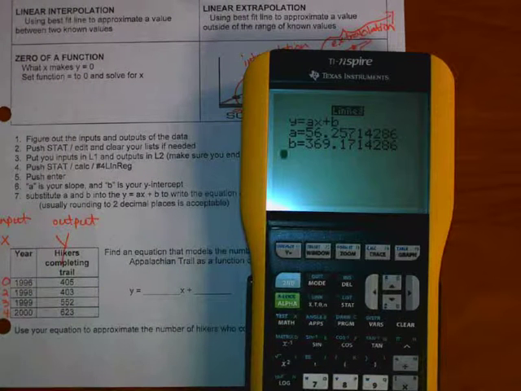Oh, would you look at that? Look at what this is. This is a linear equation. Y equals ax plus b. They use a instead of m. I don't know why. They just do. Okay? And here's your a, and here's your b, so you can write your equation.